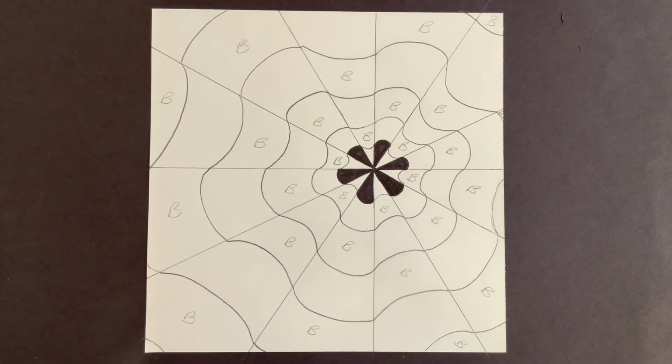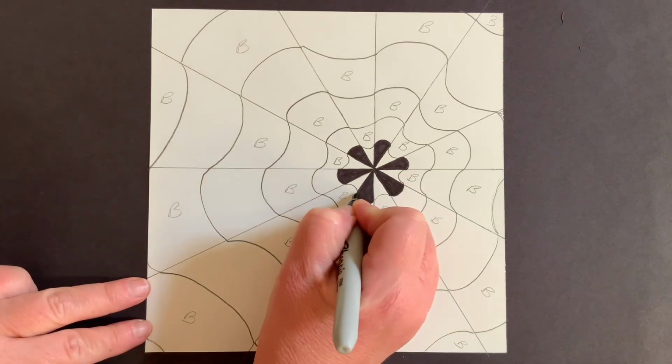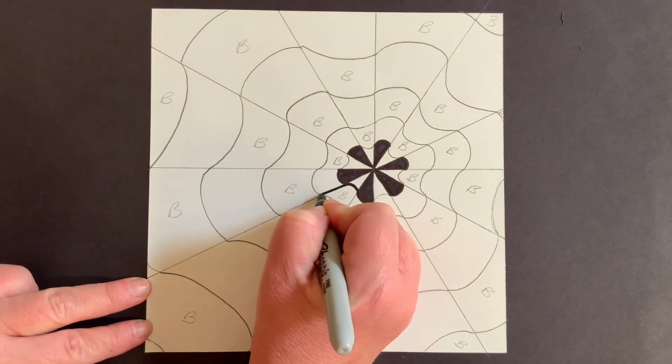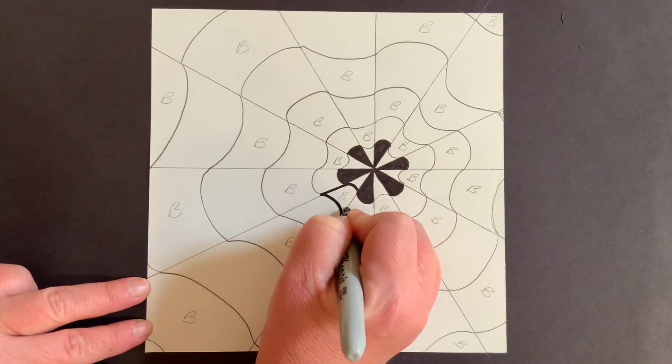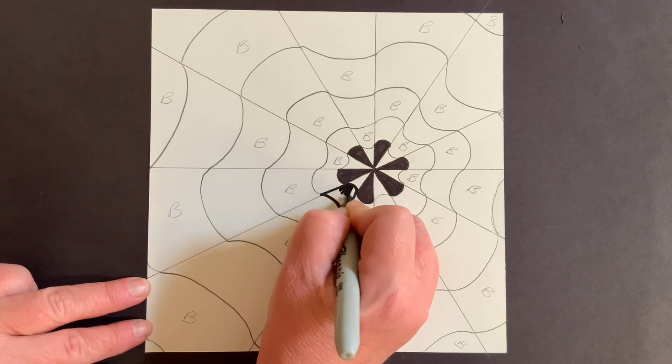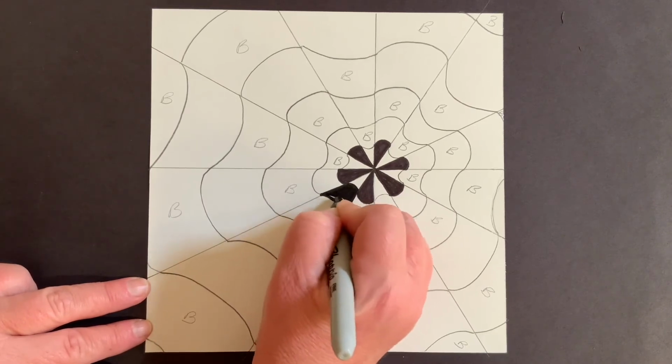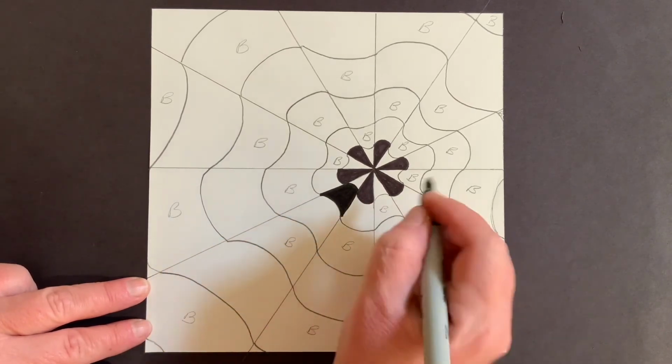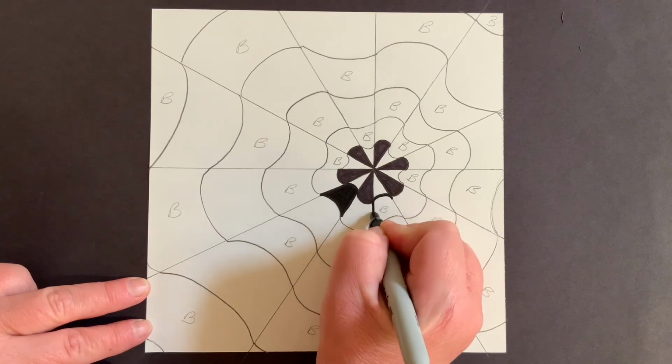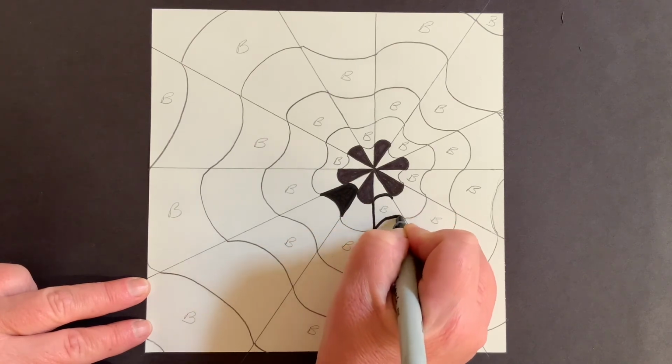Okay, now I think I'm going to move on with my fine tip marker. And it's nice because it goes right over the B. I'm just going to work my way out.